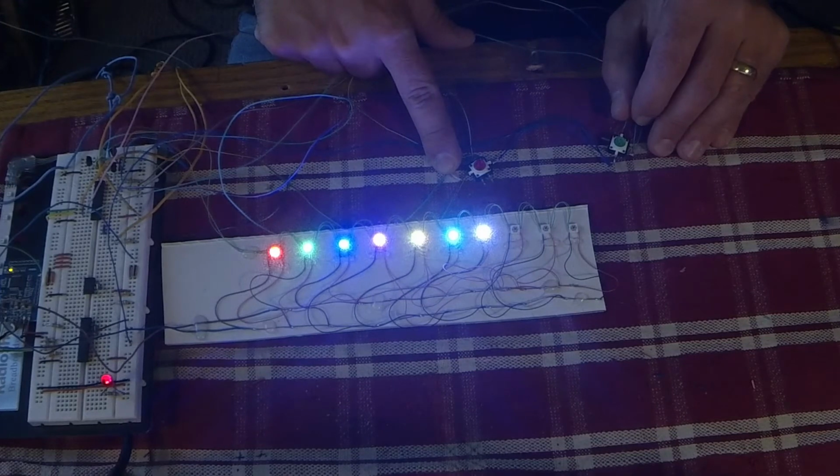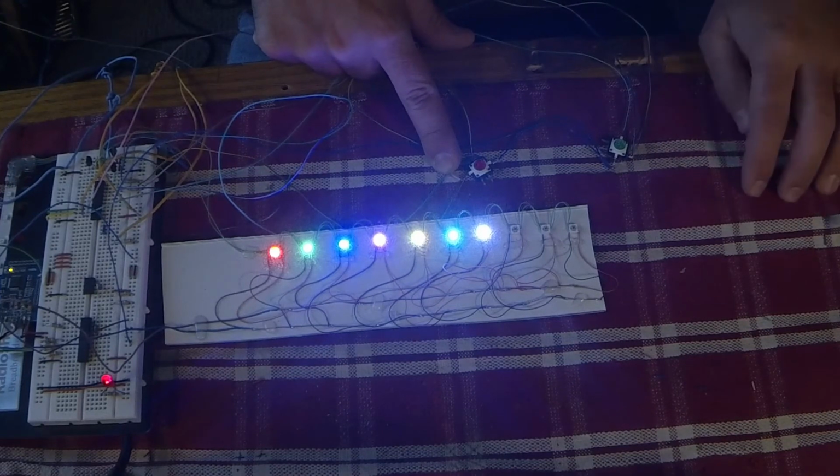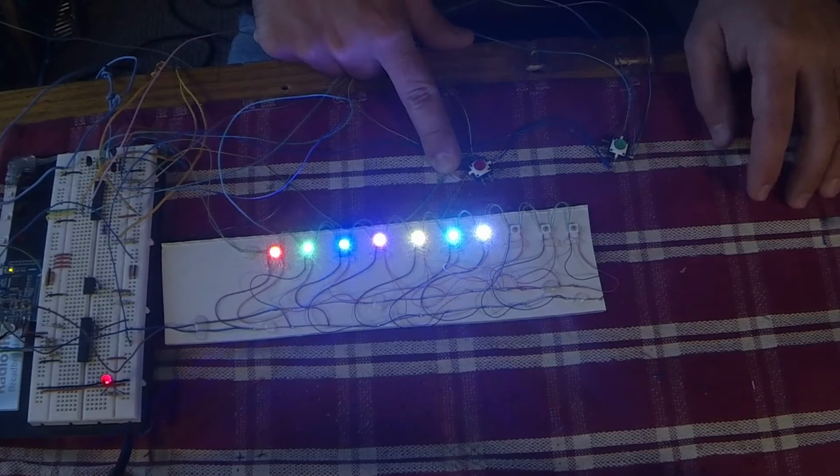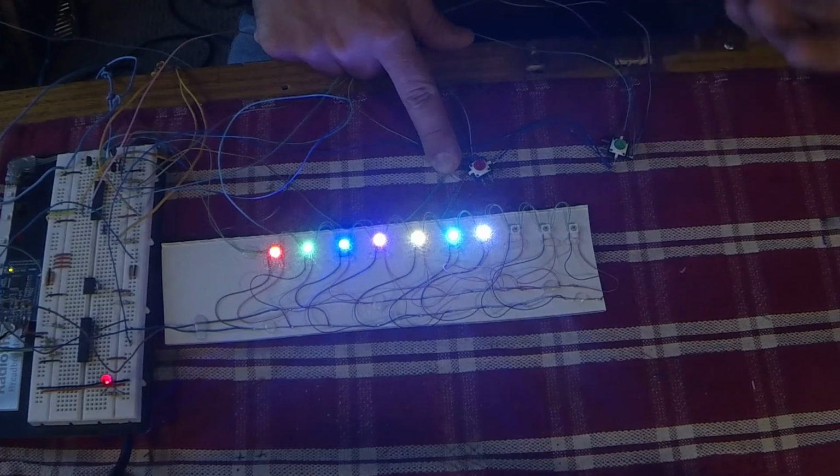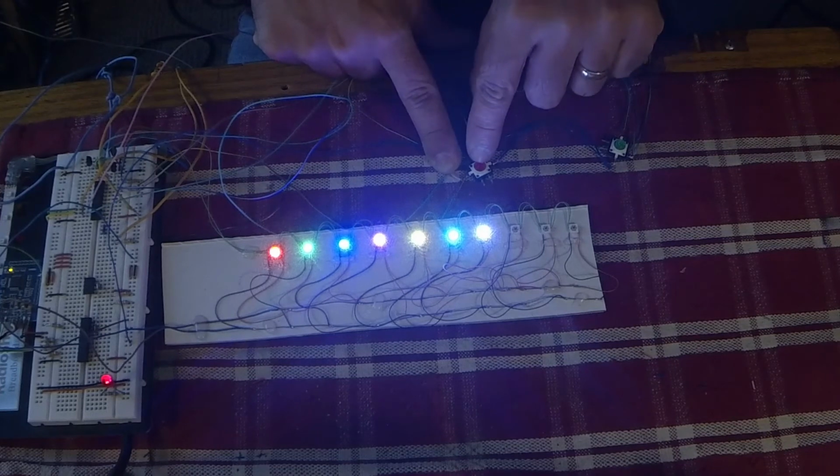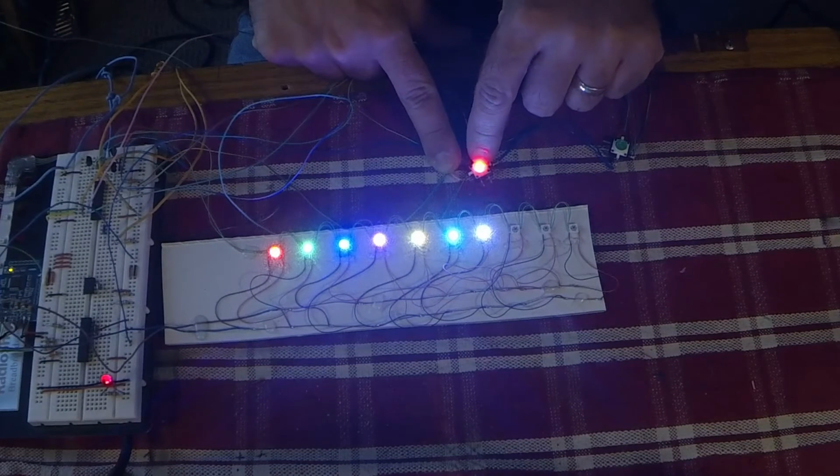So to turn them off, just 100% opposite of white. So let me start over, turn off this first one. So I'm going to send it 4 zeros, 1, 2, 3, 4.